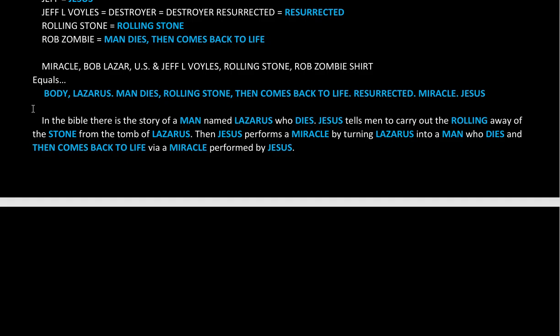In the Bible, there is a story of a man named Lazarus who dies. Jesus tells the men to carry out the rolling away of a stone from the tomb of Lazarus. Then Jesus performs a miracle by turning Lazarus into a man who dies and then comes back to life via a miracle performed by Jesus. The only thing I forgot to work in there was the word resurrected.